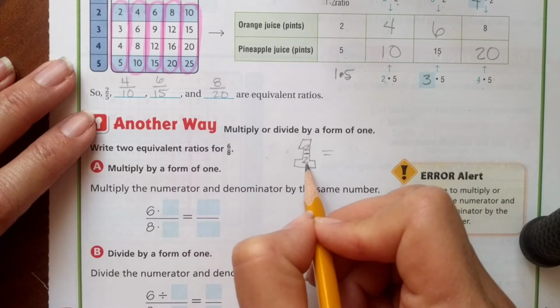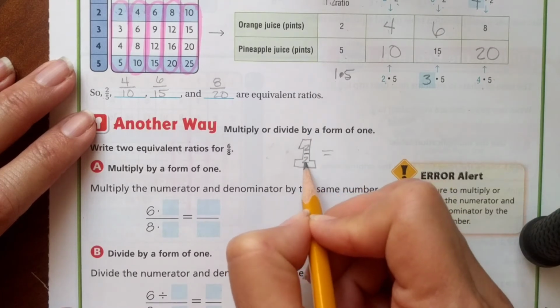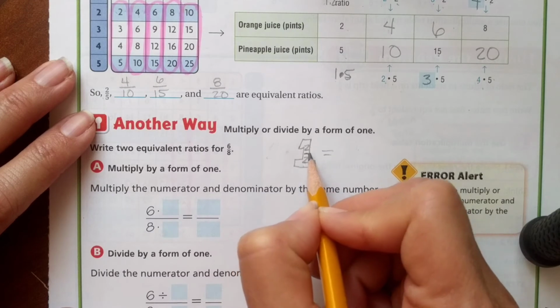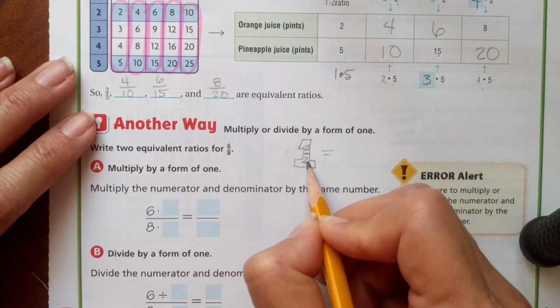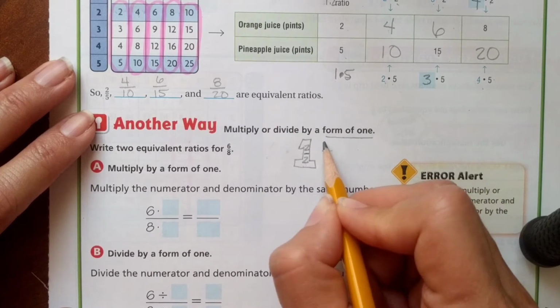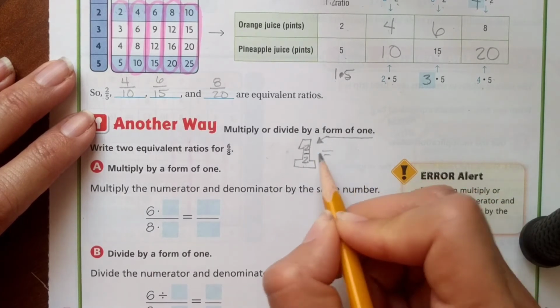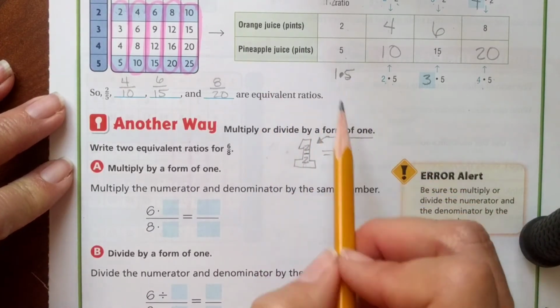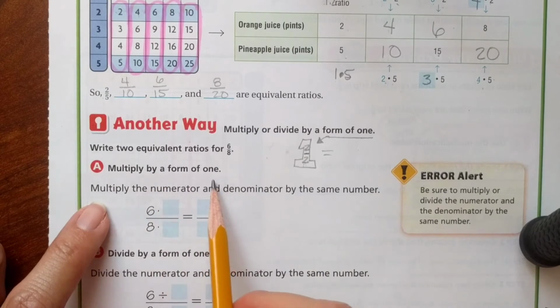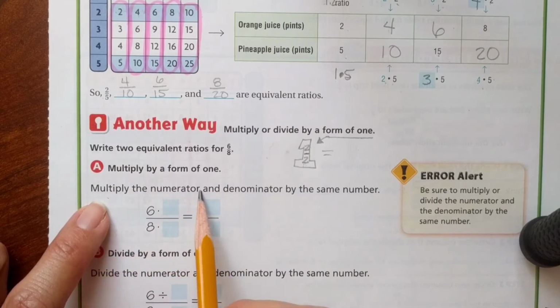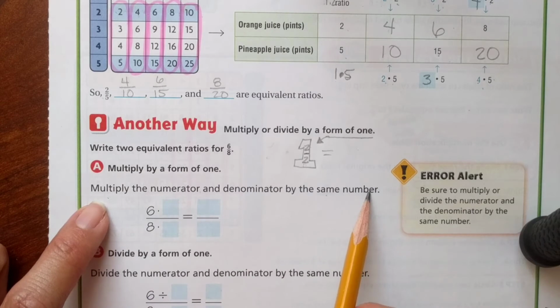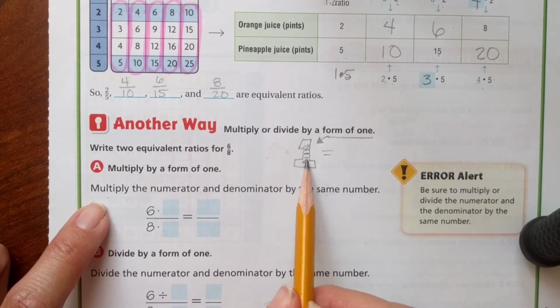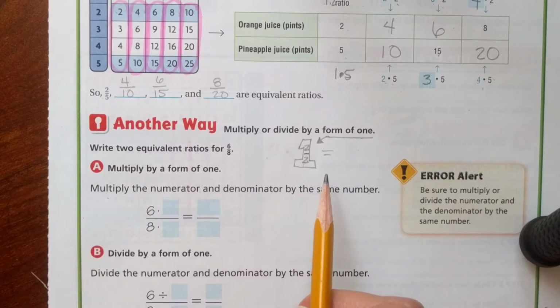So that's what they're saying when they say a form of 1, which is a fraction where the numerator and the denominator are the same. That's how we get our equivalent ratios. So multiply by a form of 1. Multiply the numerator and the denominator by the same number. So let's pick an easy number. We can pick 2, we can pick 3. I wouldn't pick 15. That's just a big, awkward number. I'd rather choose something that's easy.